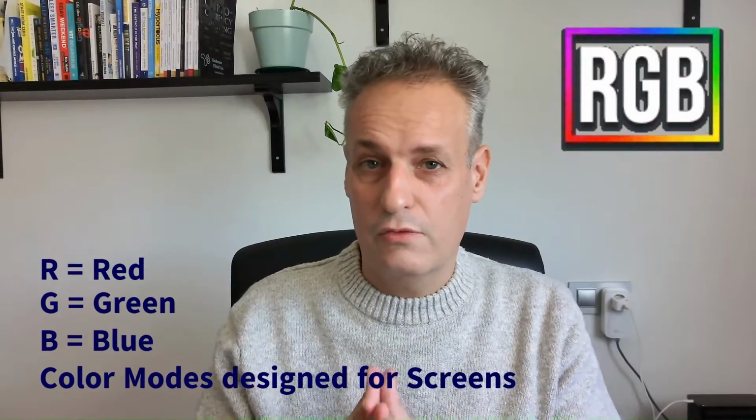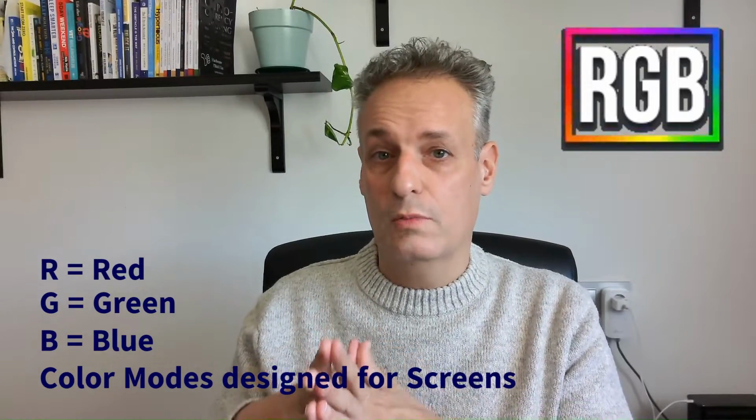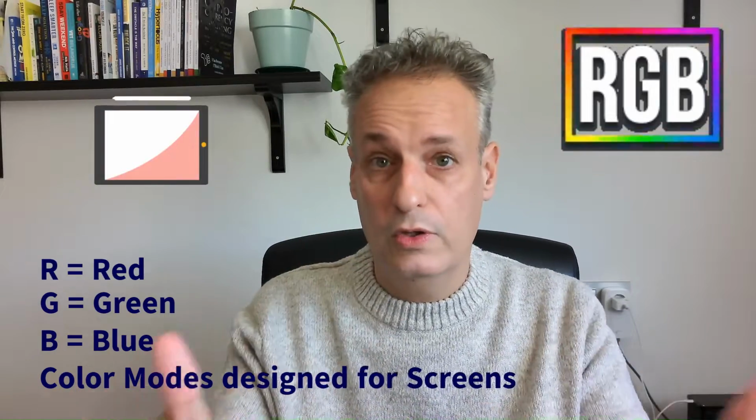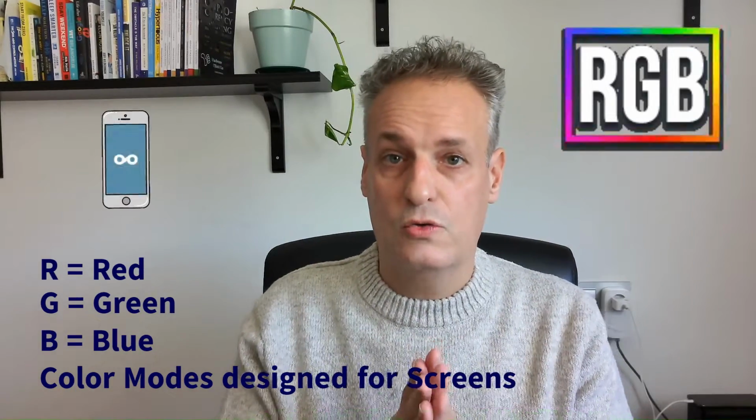Really quickly, what is the difference between RGB and CMYK? Well, RGB is a color mode designed for screens. So for your television, for your iPad, for your computer monitor, for your mobile screen. It starts with black, and then it starts adding lights in different brightness, in different intensities, the red light, blue light or green light, all mixed together to create all the colors which are visible for us. So it mixes red with blue or with green just to create other colors we can see.